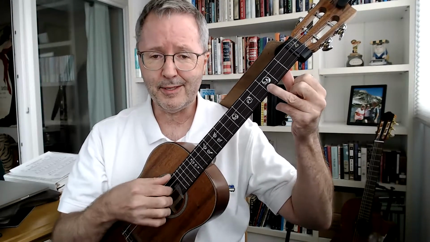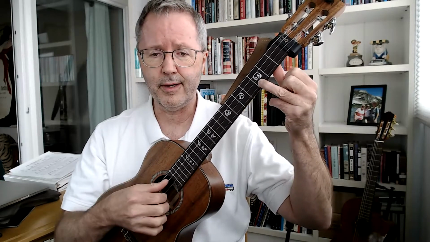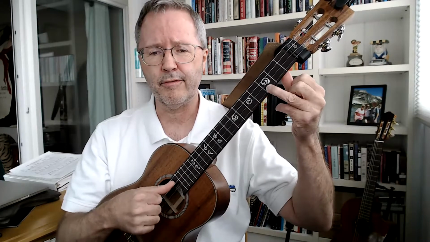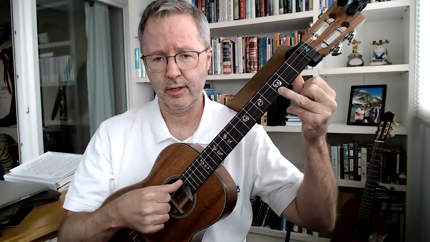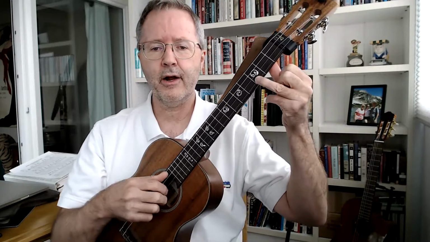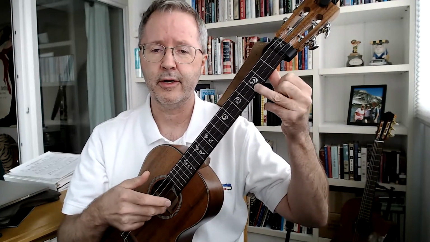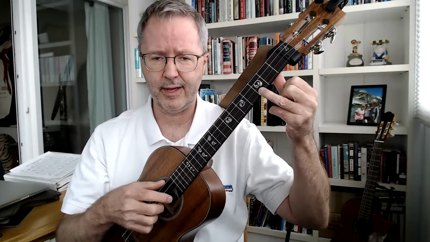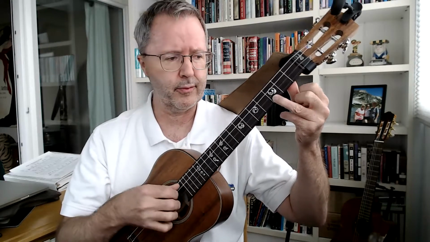Now, there will be times in the future when we grab all 4, but on this song, I only want you to grab 3. This allows your most important finger to end up on your G string. And it also allows your middle finger to play your 1st string instead of your ring finger, and that's better. You've got a lot more control over your middle finger than your ring finger.